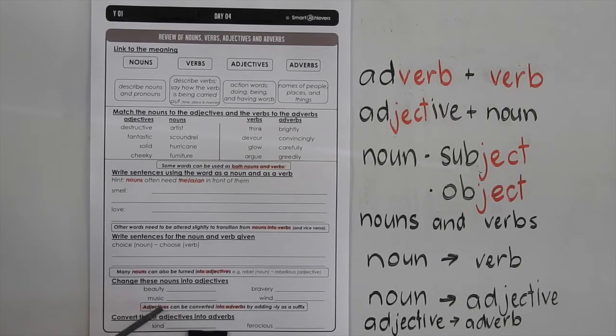We want to use your knowledge that you've gained from doing this many, many times in previous lists in other levels. So adjectives can be converted into adverbs by adding ly. We've done a lot of work on that. So we want you to simply convert these adjectives into adverbs by adding the ly.